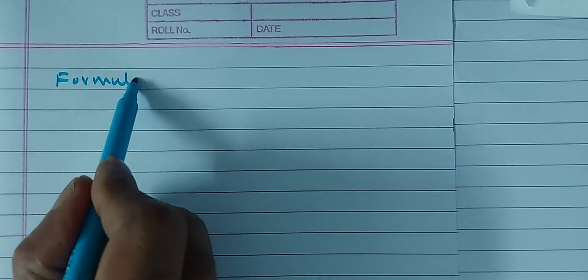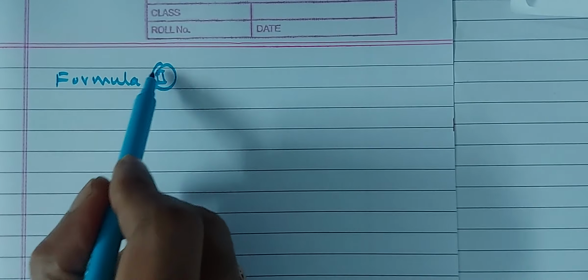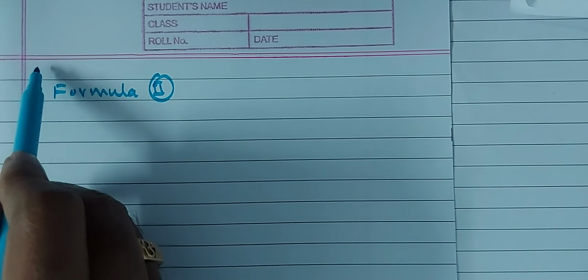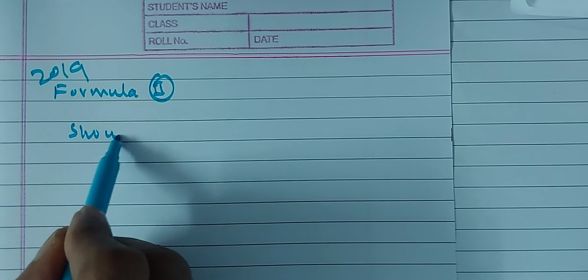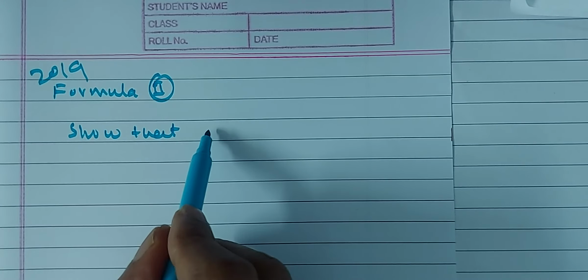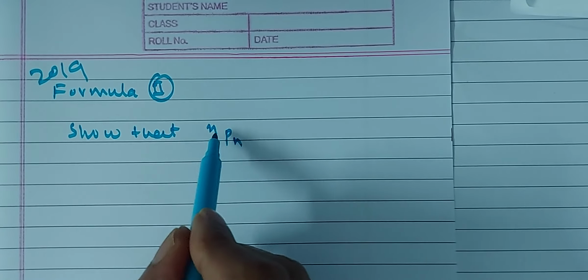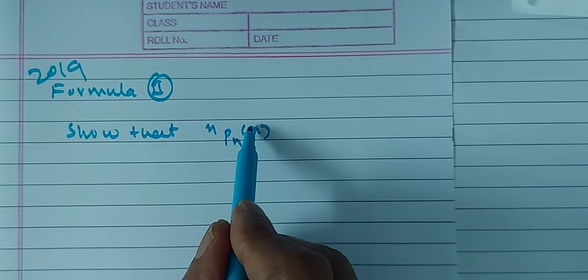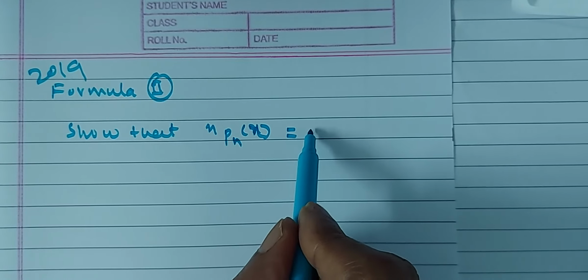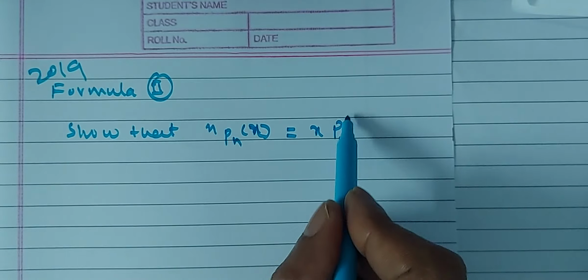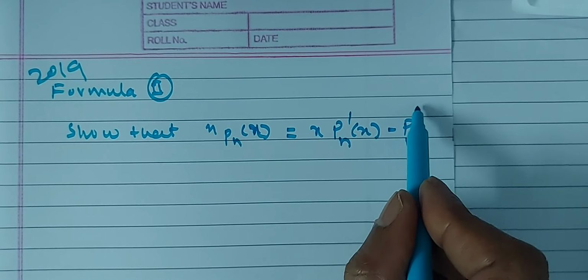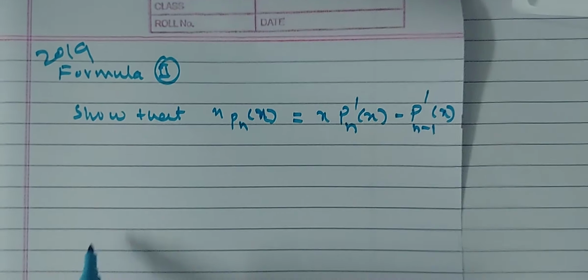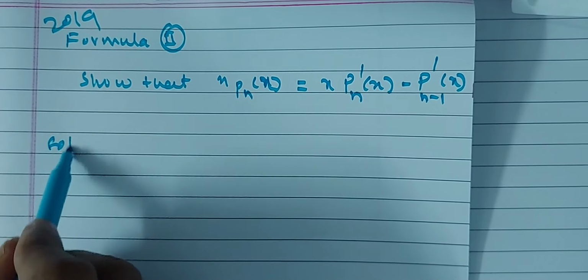Next, formula 2. This was given in 2019. Show that n Pn of x is equal to x Pn dash of x minus Pn minus 1 dash of x. Next, the solution.